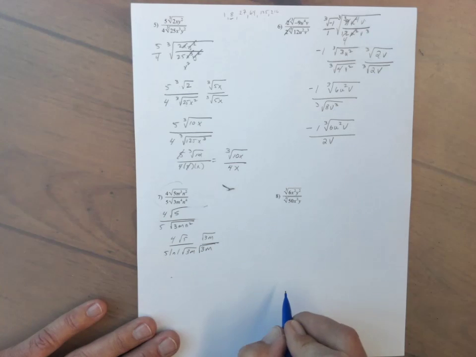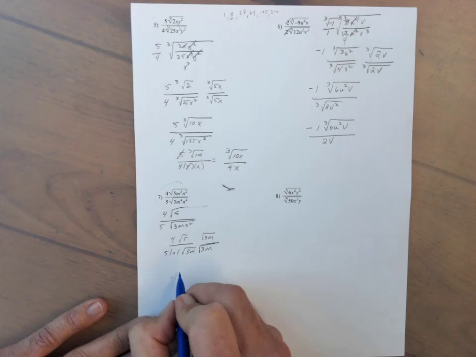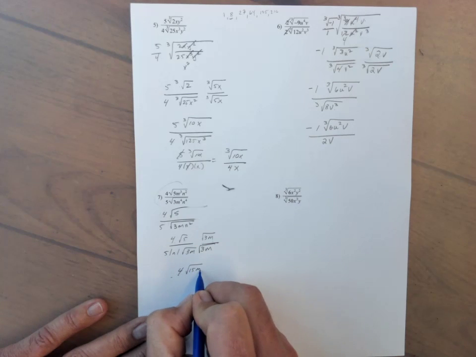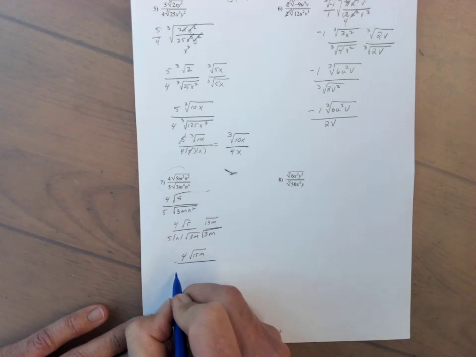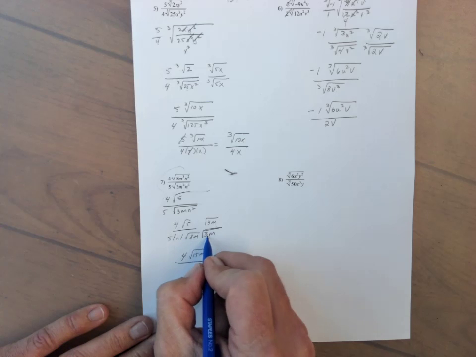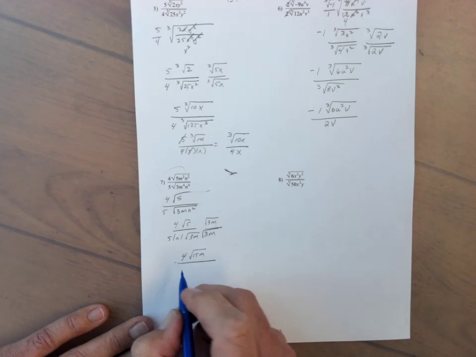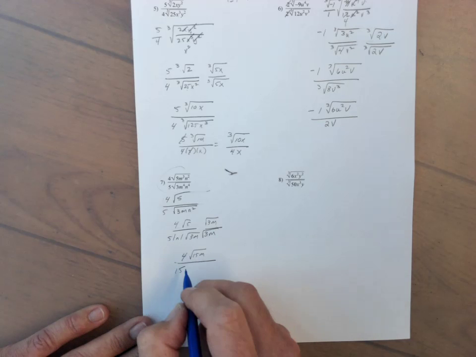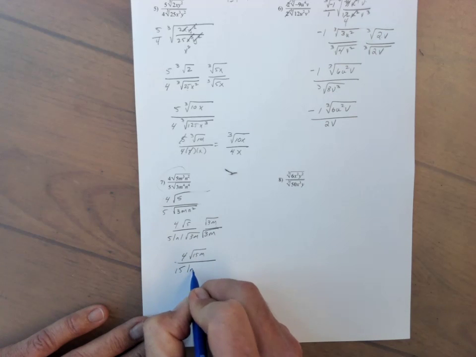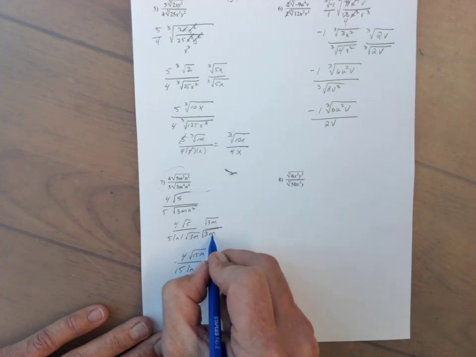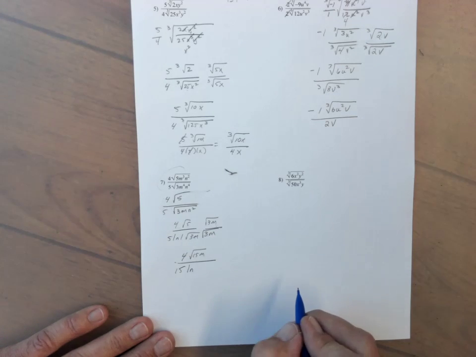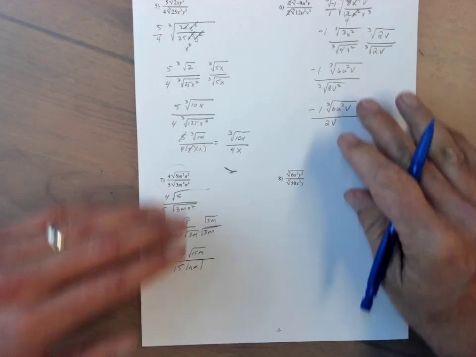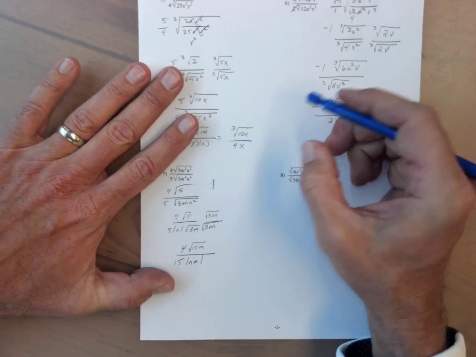of 3m. In our numerator, we can multiply. We get 4 and then the square root of 15m. In our denominator, the square root of 3 times the square root of 3 is 3. 3 times 5 is 15. I have the absolute value of n. And then the square root of m times the square root of m is the square root of m squared, which is also the absolute value. And I can put them in the same absolute value sign.